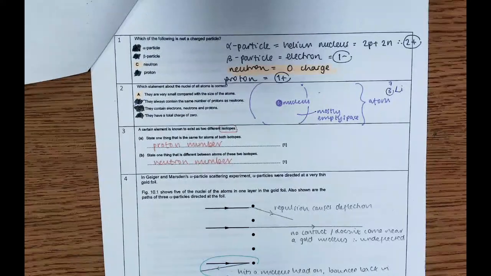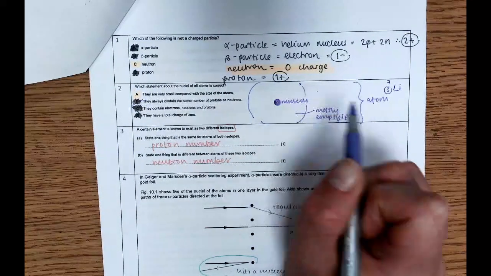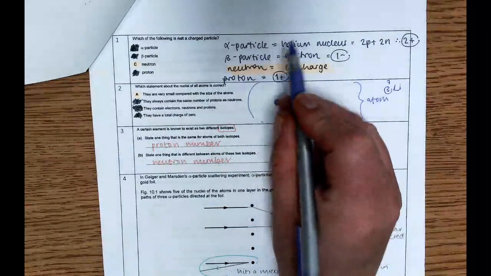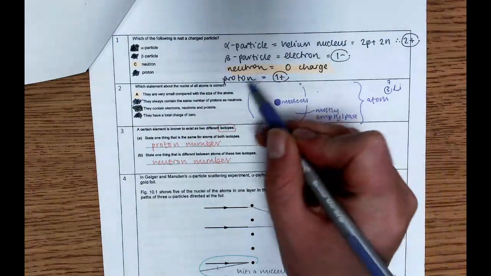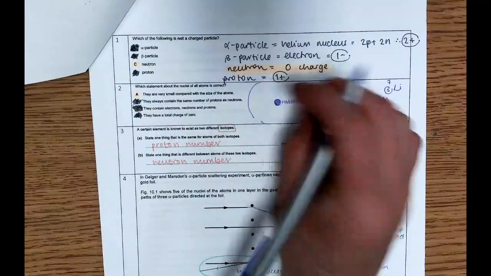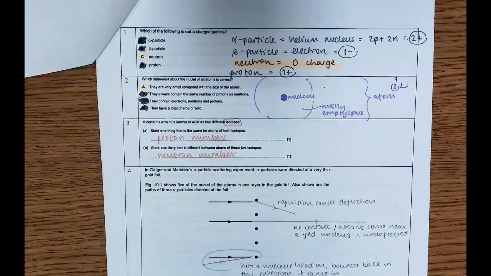What you do need to remember is that the nucleus is very, very small in comparison to the size of the whole atom, because we have to take into consideration the electrons in orbit, and most of the atom is actually empty space. The nucleus does not take up much space at all, so just make sure you've corrected that if you got that wrong.